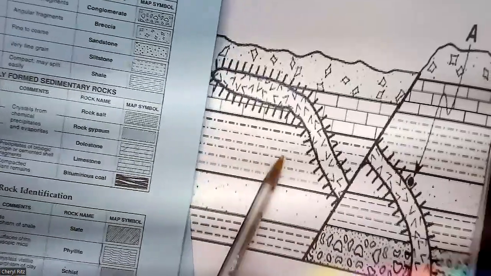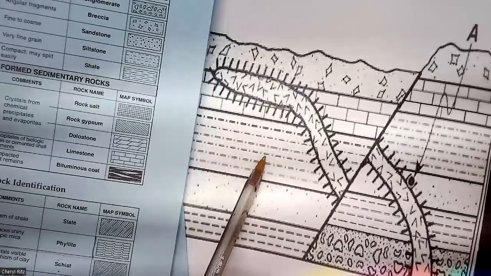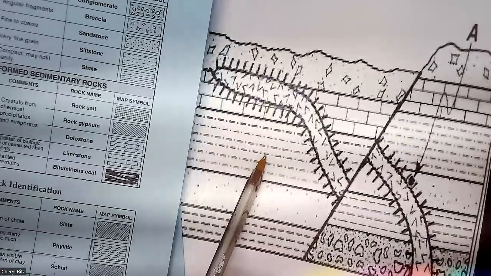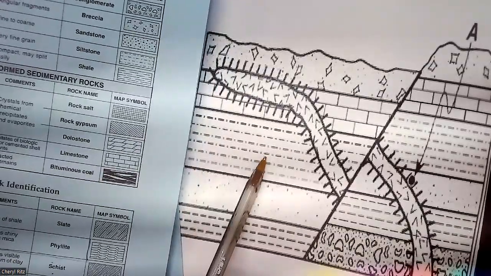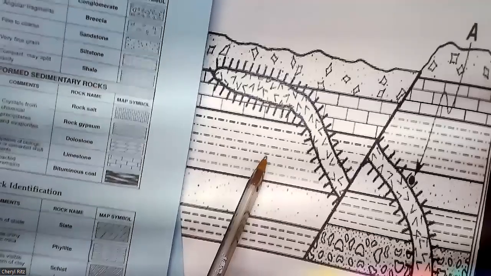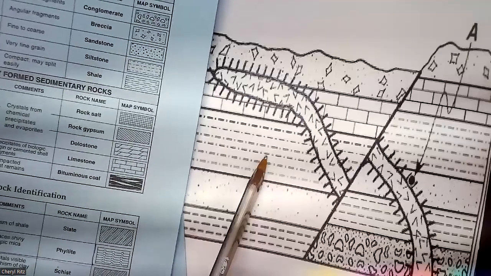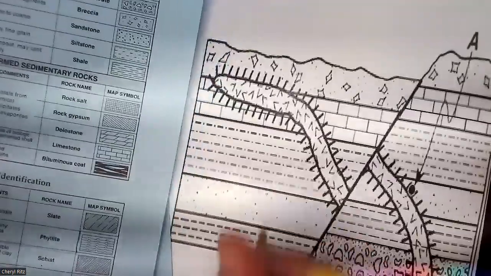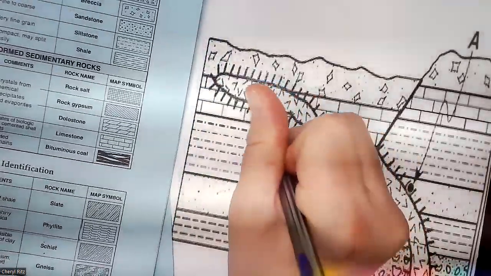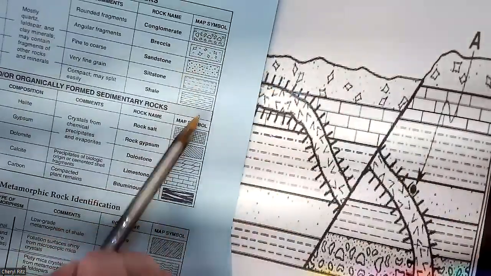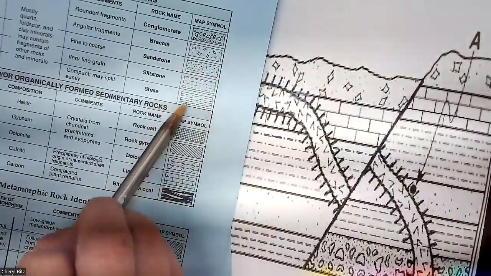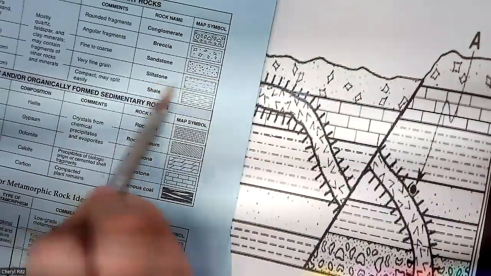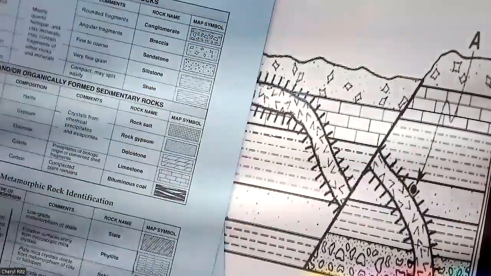What about this layer? What do you notice about this layer? What is this symbol representing? Is it sandstone or siltstone or shale? How do you know it's siltstone? It has the dots in it. Dashes and dots. Not just dots, that's sandstone. Not just dashes, that's shale. But a combination of the two, that's siltstone.